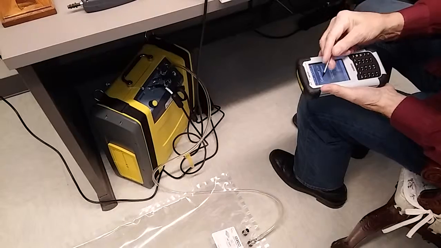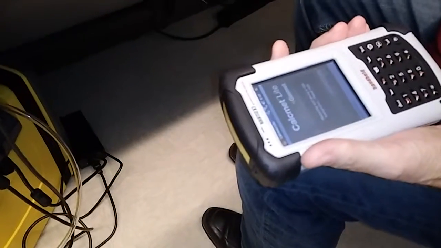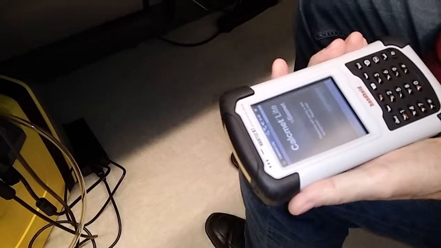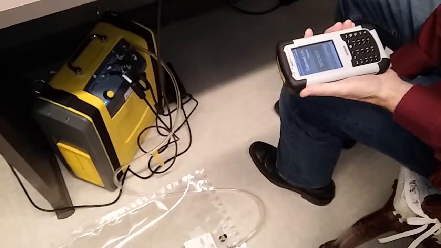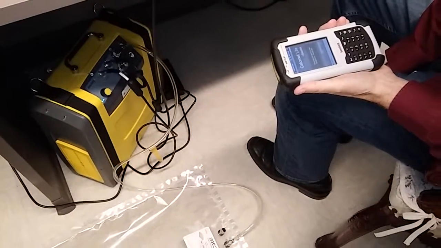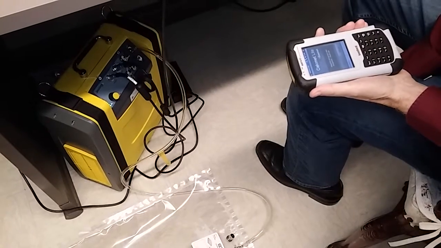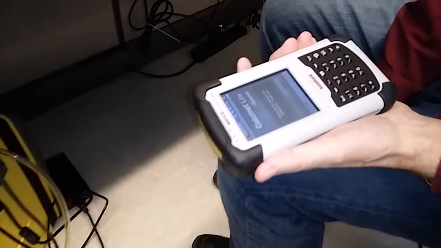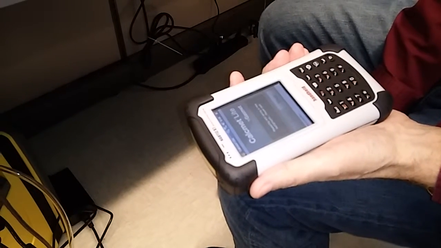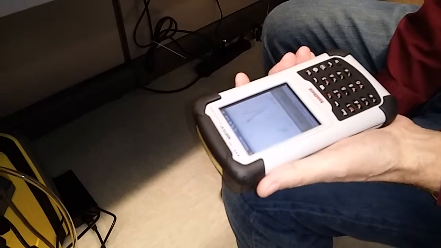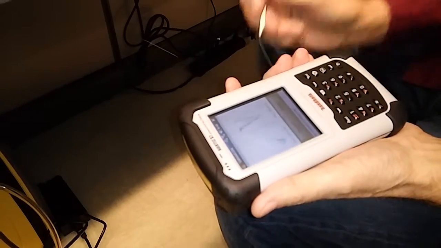So it's going through, it's showing the progress of it. So they should zero it out. Measuring and saving a new background. Yeah. So we're waiting. And that basically shows us what the zero is.